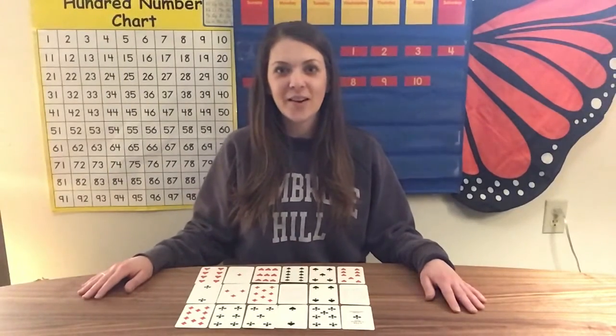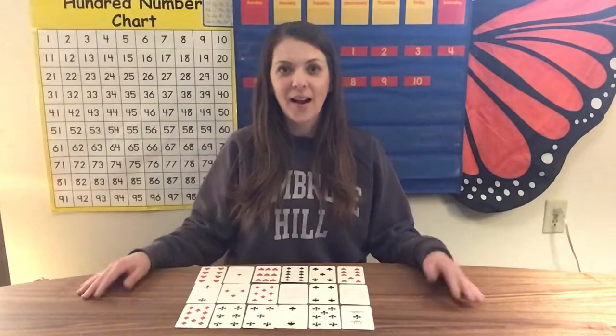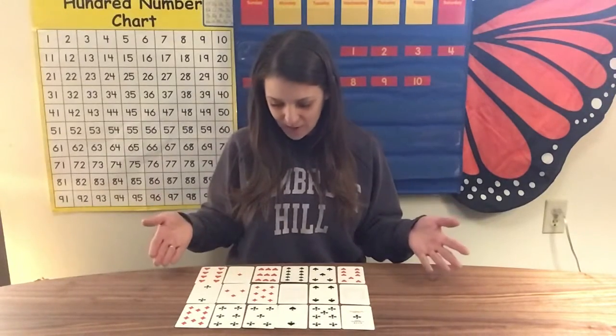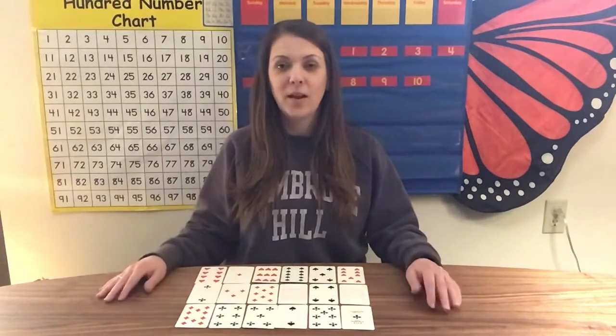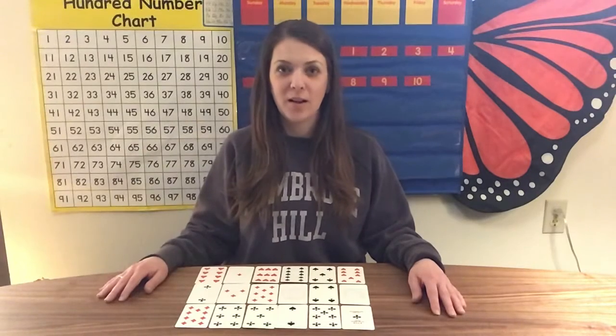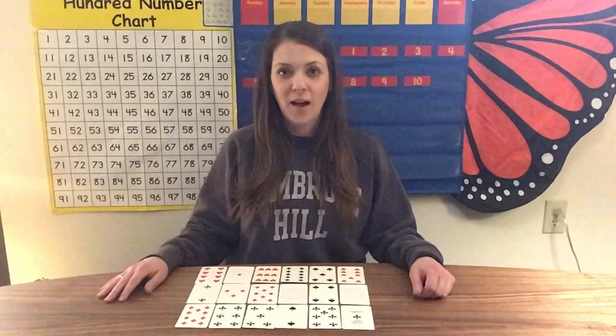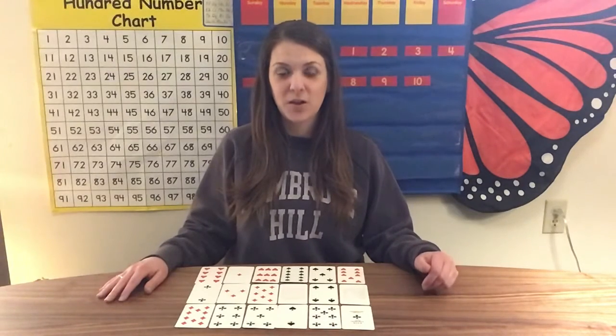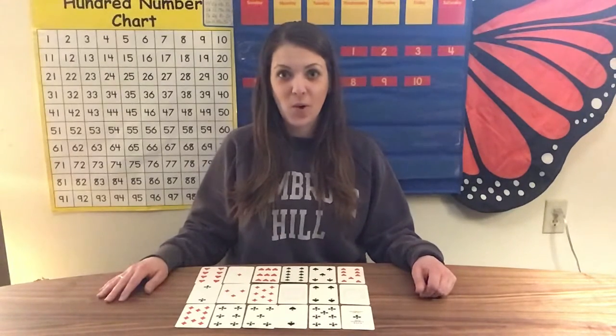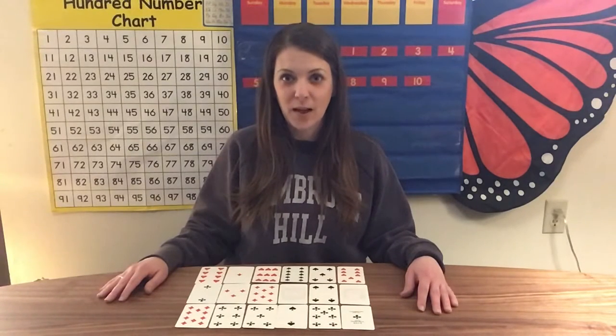Alright, kindergartners, are you ready to play? I have put all of the cluster cards down facing up so that you can see all of the cluster combinations. This will make it easier to see and identify the combinations of 10. That's the goal. We are going to try to find as many combinations of 10 as we can. Are you ready? Okay, let's start.